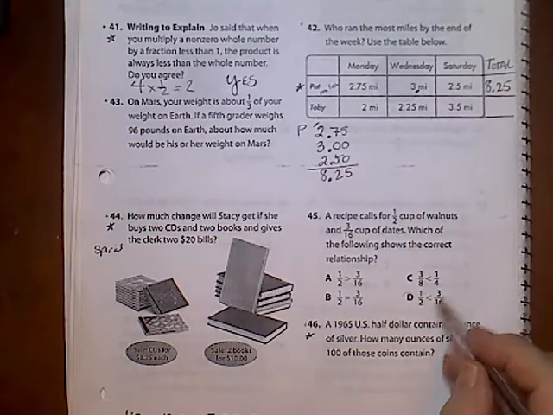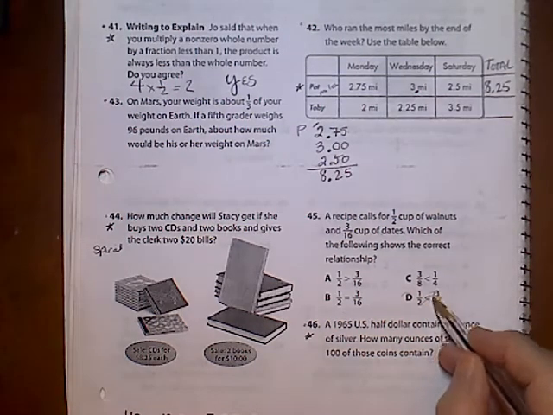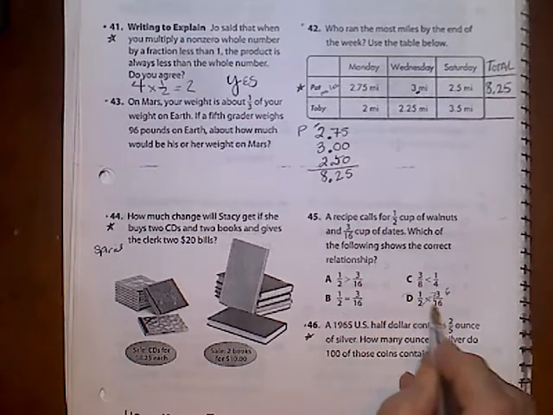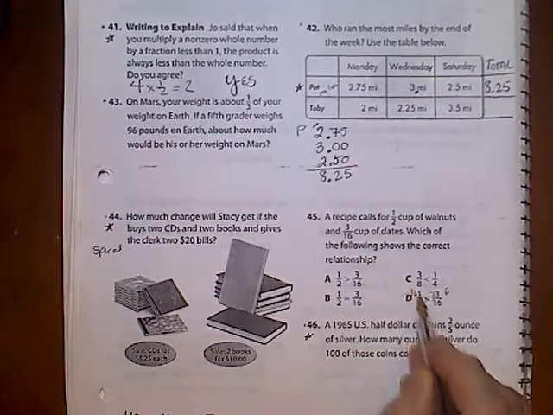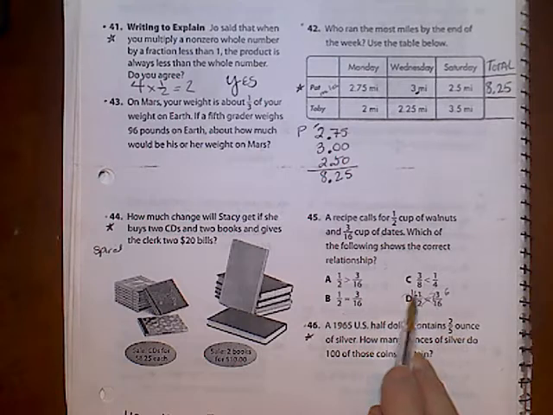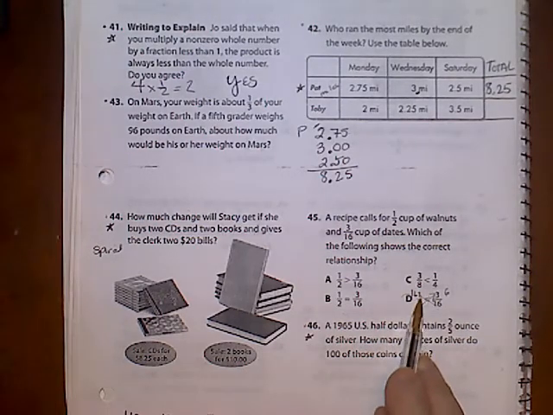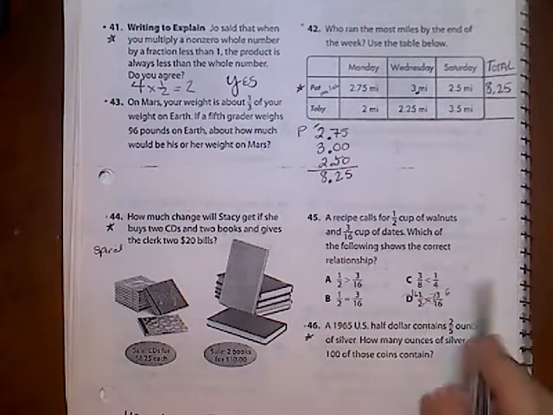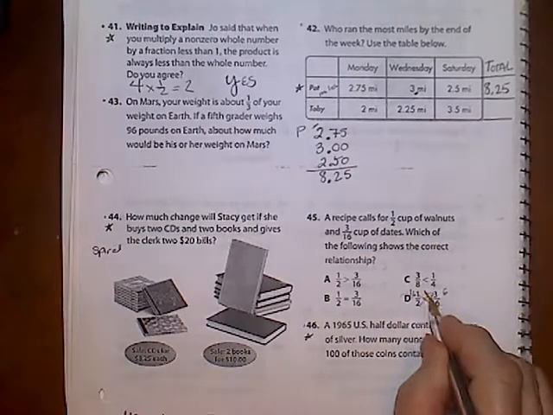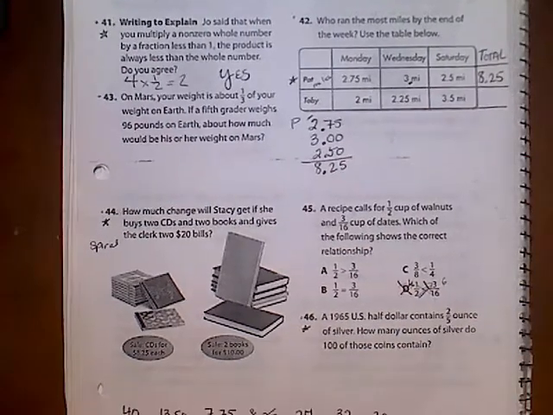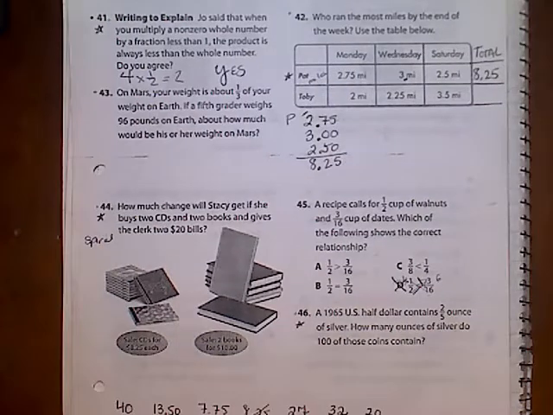I'm going to use the cross multiplying way. So upwards towards heaven, 2 times 3 is 6. 16 times 1 is 16. And 16 is greater than 6. But is that the correct symbol for greater than? No. It should have been 16 is greater than. So this one is not correct. And I will let you finish those.